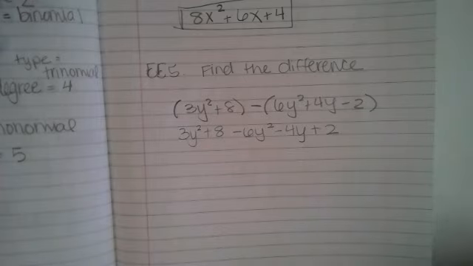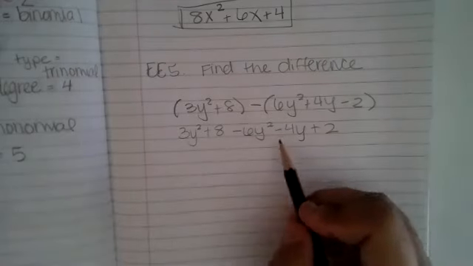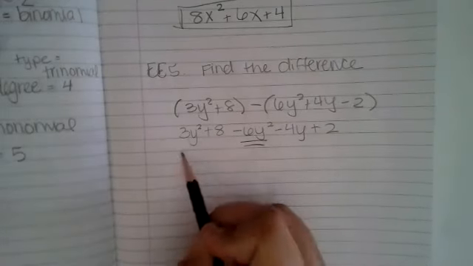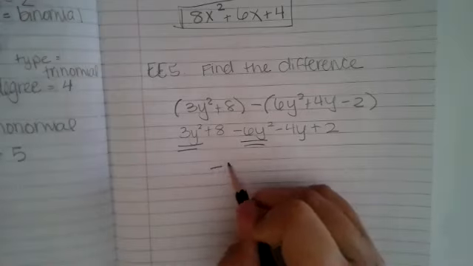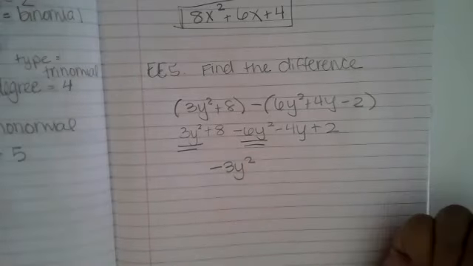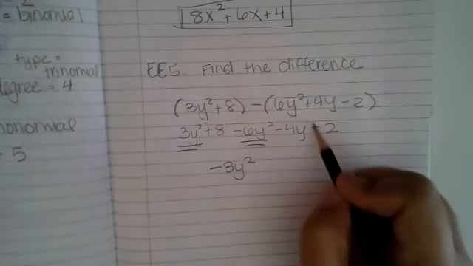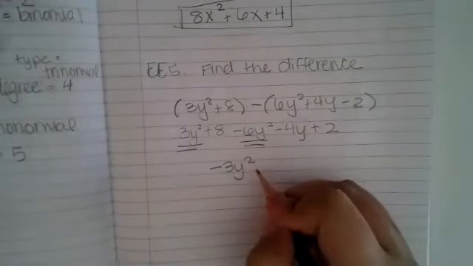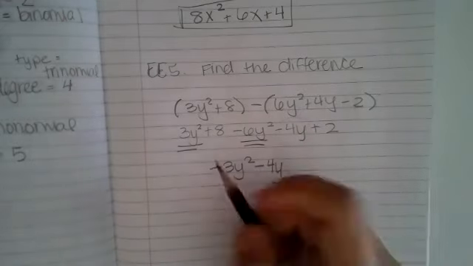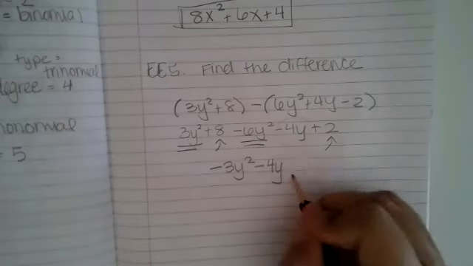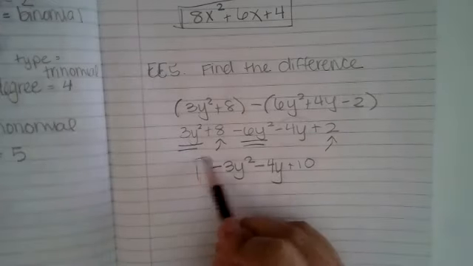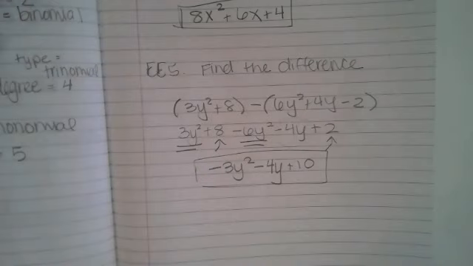And then if I go about combining like terms, this is a y squared, that makes negative 3y squared. I only have one single y here, so that's a minus 4y. And then a constant, and that makes 10. And so there I have it, done.